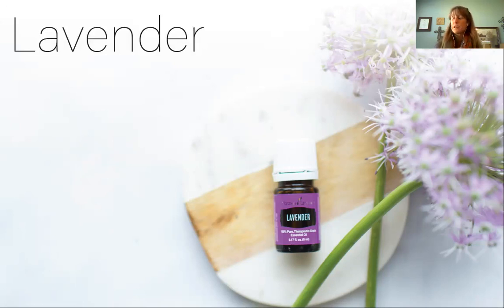All right, so when you're learning about oils, it's just helpful to know because of different sizes and ways you can obtain Young Living oils. So let's talk about lavender. They call lavender the Swiss Army knife of essential oils, or the mother of all oils, because there are so many things that lavender is good for. So many. Research, what can I do with lavender? I'm going to just tell you a couple of them here.